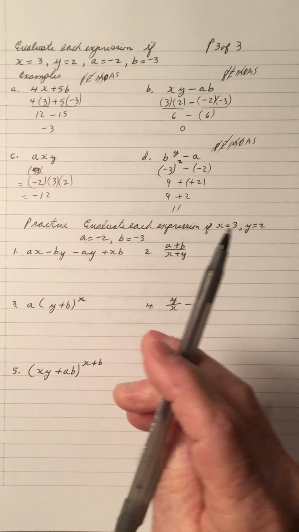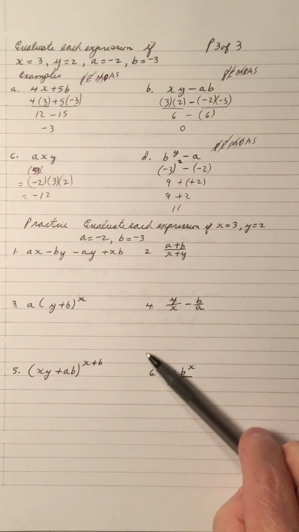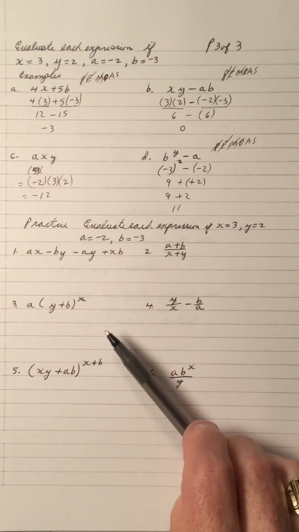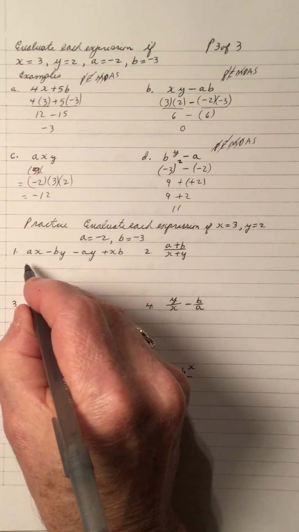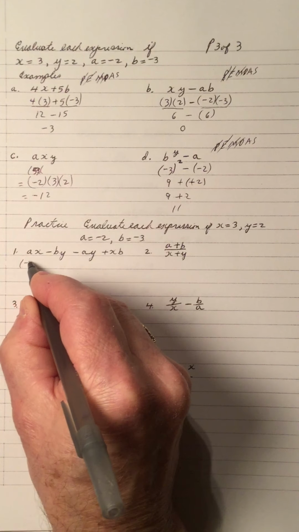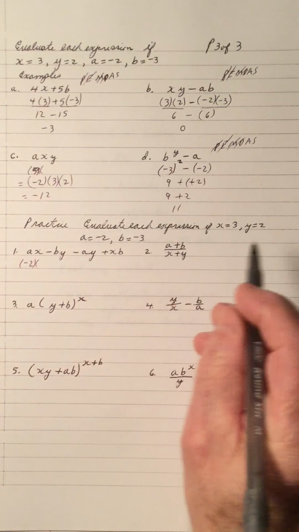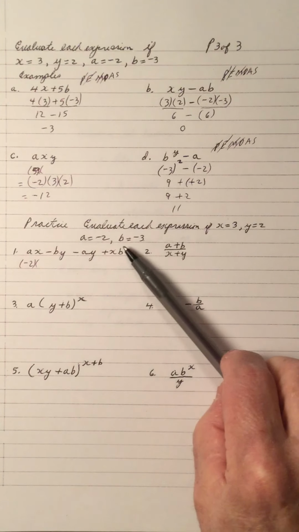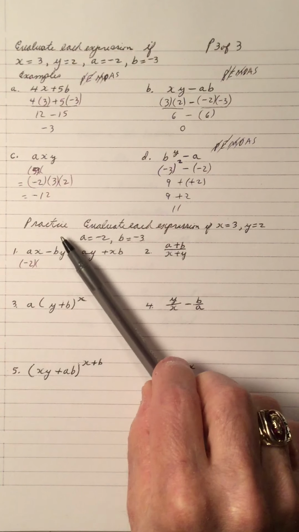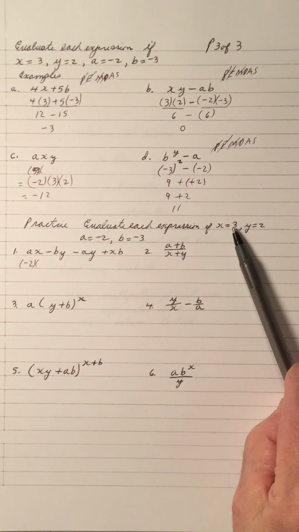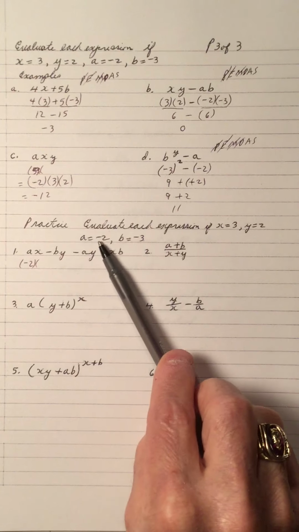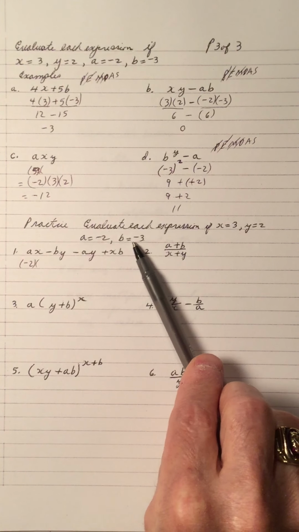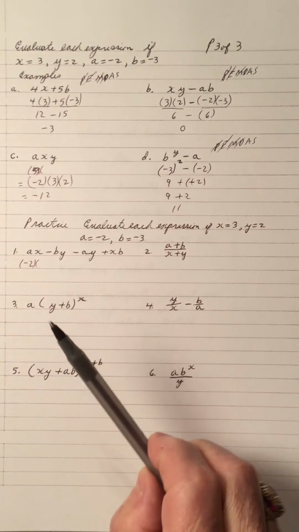Okay, pause the video, work out the 6 of these, and play it back to see if you're right. Here we go. A is negative 2. Oh, do I have the same numbers? It doesn't make any difference. I just got to follow what's there, because sometimes the numbers could change. X is 3, Y is 2, A is negative 2, B is negative 3, right? I did use the same numbers.